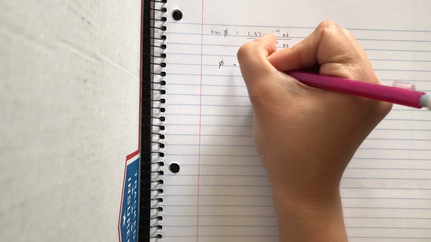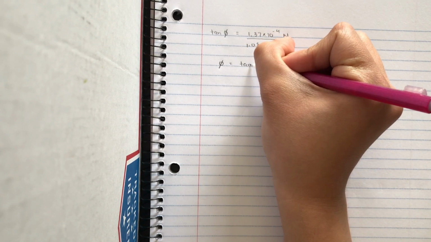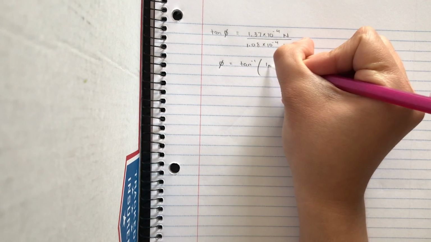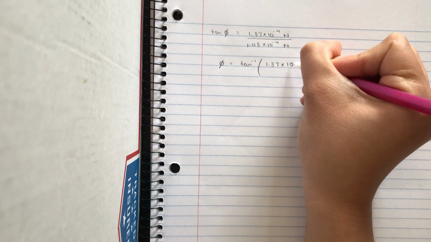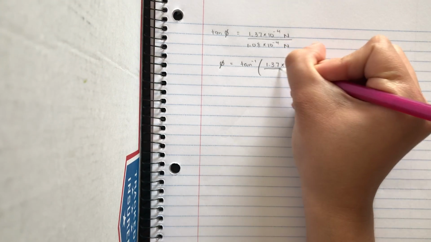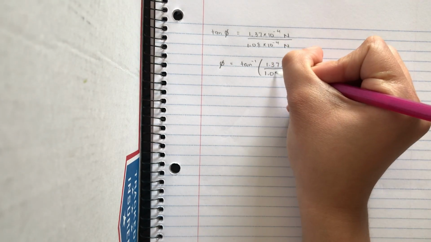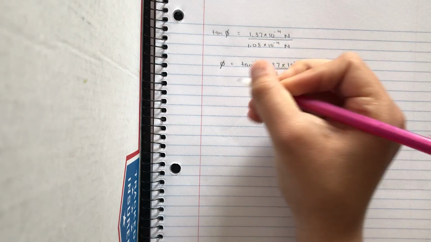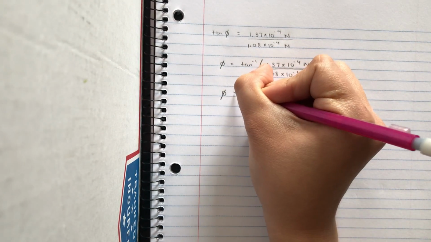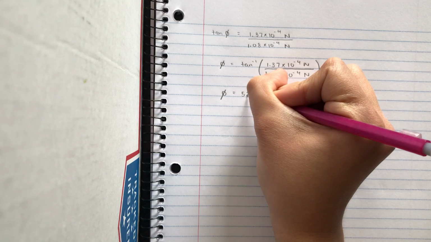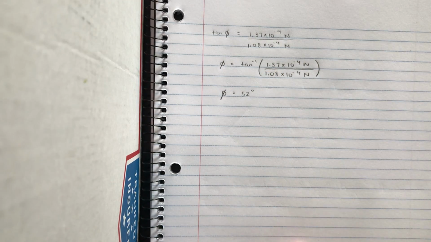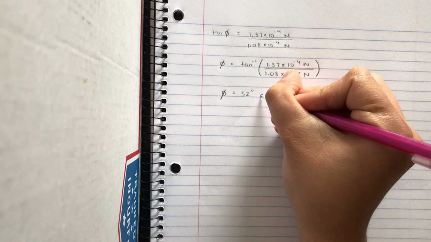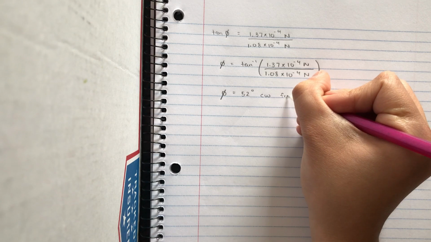You get that this angle is equal to the tangent inverse of 1.37 times 10 to the negative 4 newtons over 1.08 times 10 to the negative 4 newtons. And we get that this angle is 52 degrees, and it would be 52 degrees clockwise from the positive x-axis.